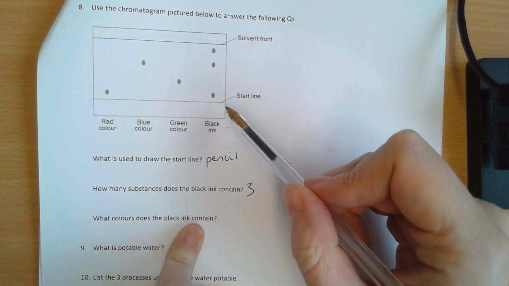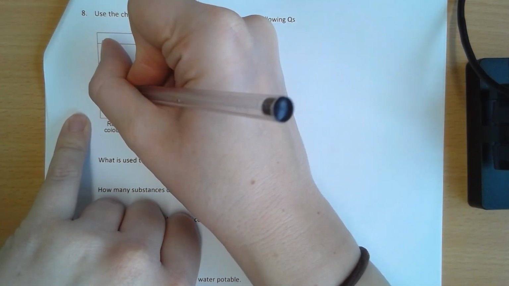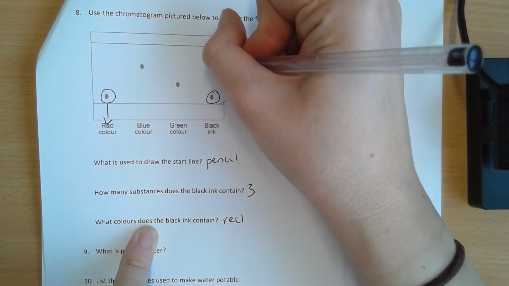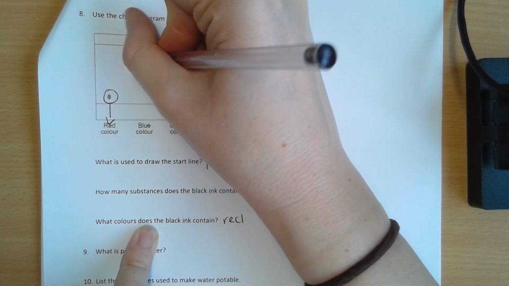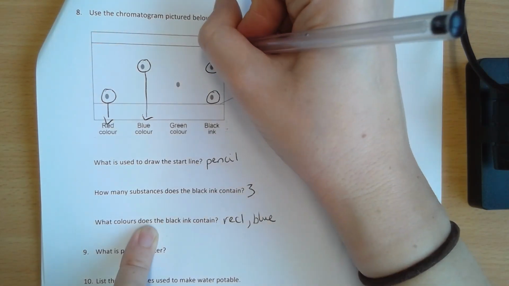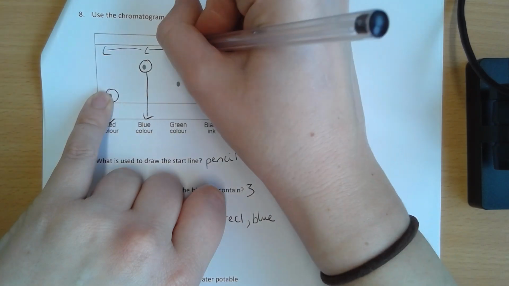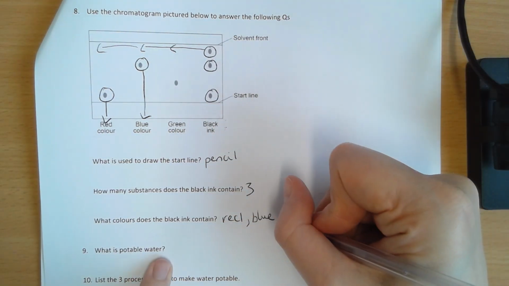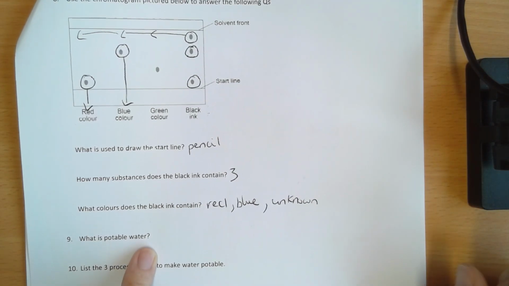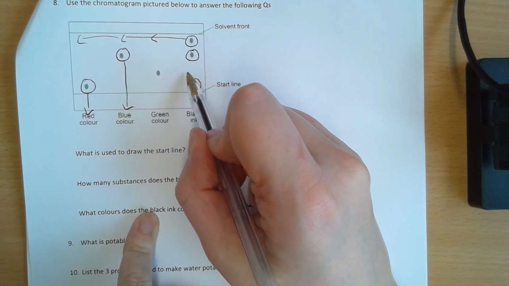What colors? All right, so if you have a look, the black ink contains the same spot as this one, and this is red. The black ink also contains this spot, which is over here, and it's blue. And then the black contains this one, which isn't anywhere. It doesn't map onto any color. So I will say red, blue, and an unknown color. We don't know what it is. It doesn't contain any green, because if it did, it would have a spot exactly the same height as the green one.